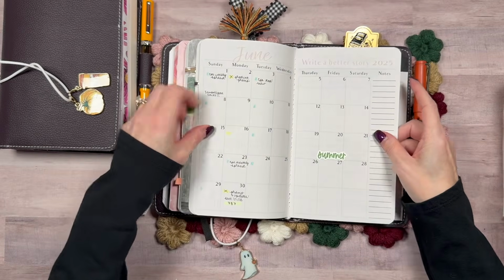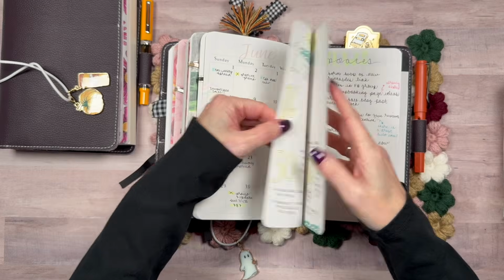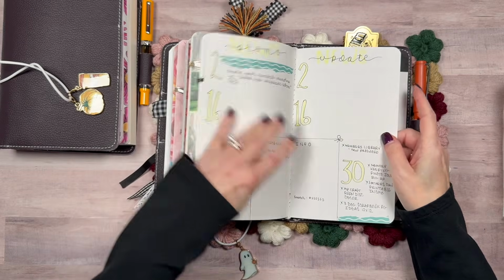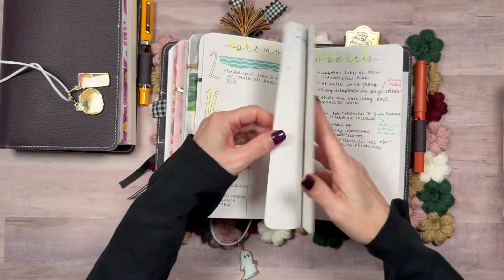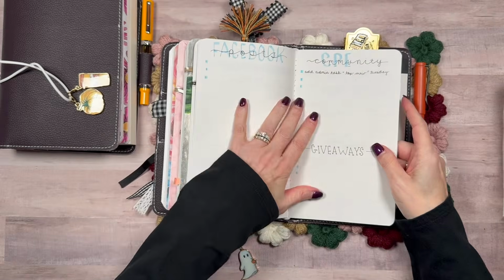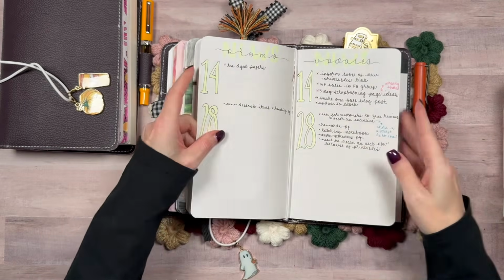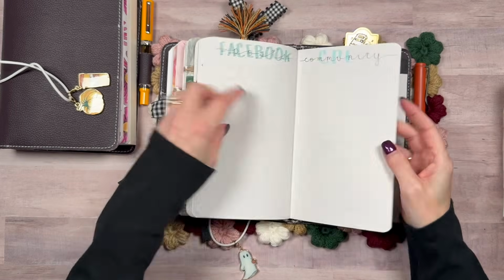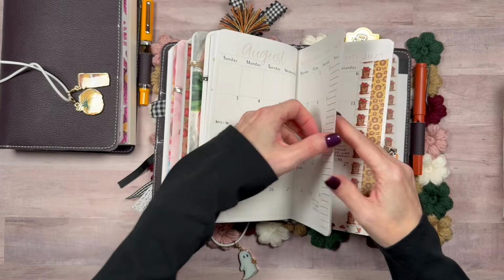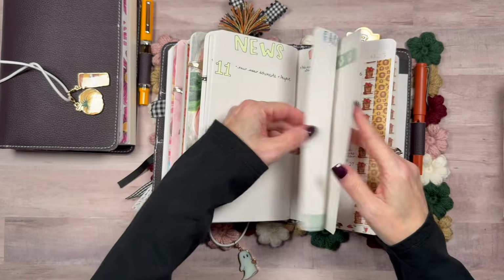You probably hear a plane going overhead. So you can see as you get farther out, it's harder to get this book to stay open. July, again, this book was pretty much set up almost the same.